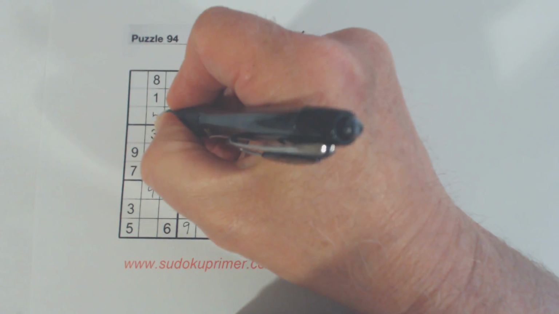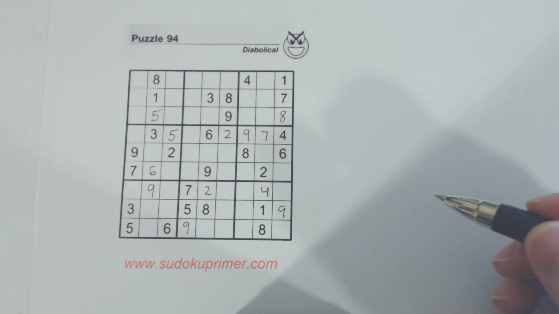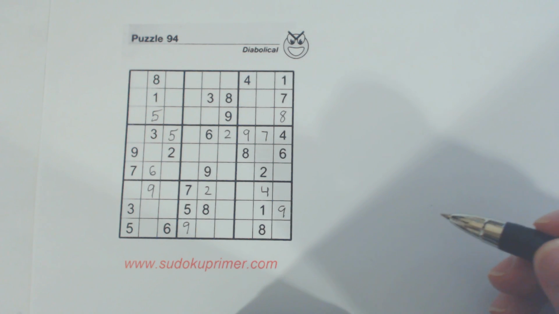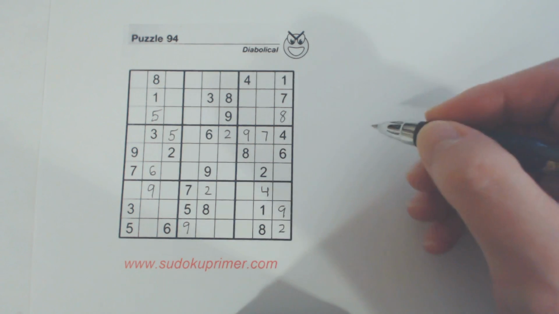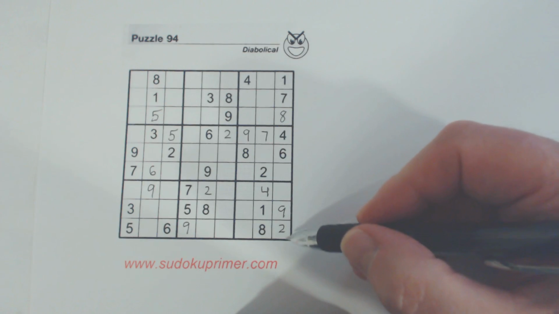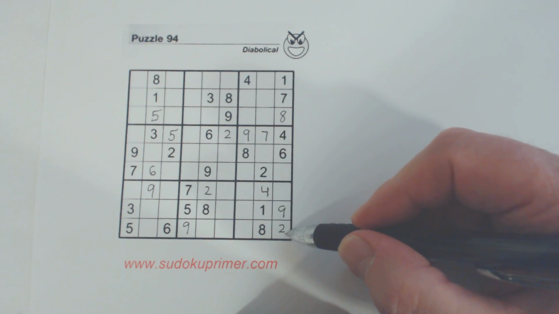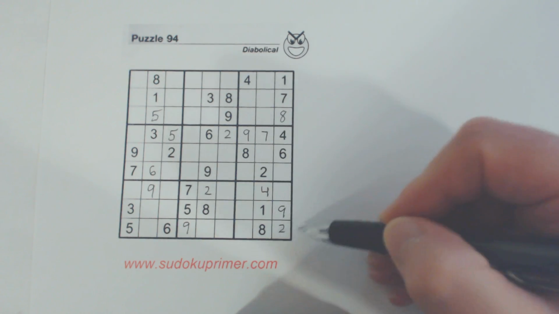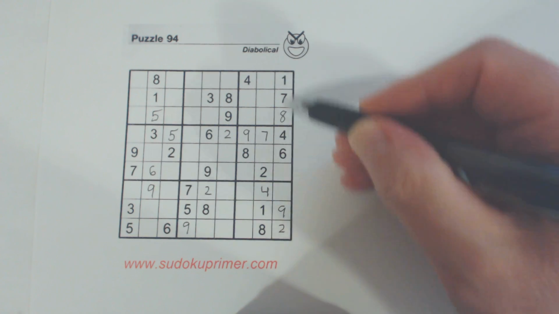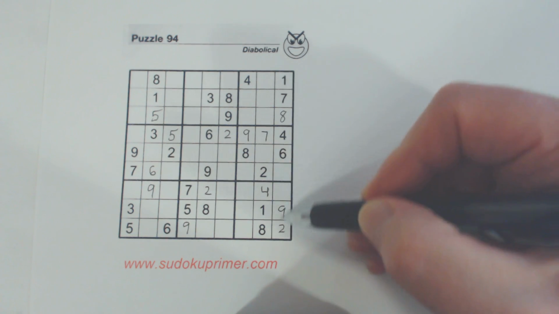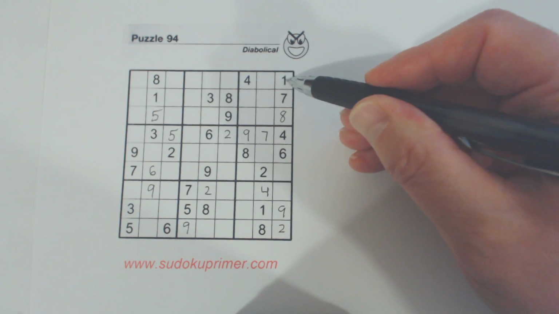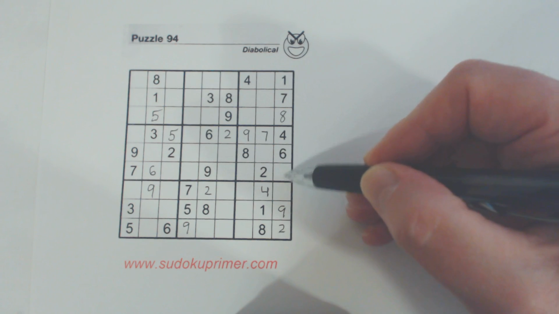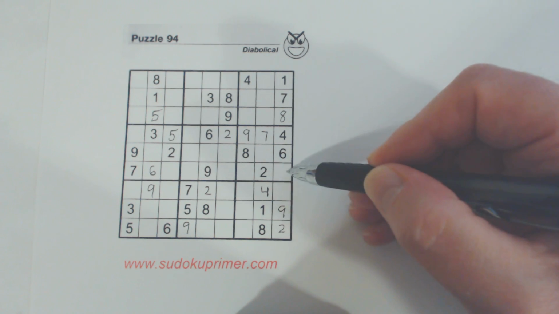Okay, that's very straightforward, the 5 there. This is pretty straightforward also. There's 3 different ways to find this 2. One is we look in this column and see what's missing. 1, 2, 3, 5. 2, 3, and 5 are missing.